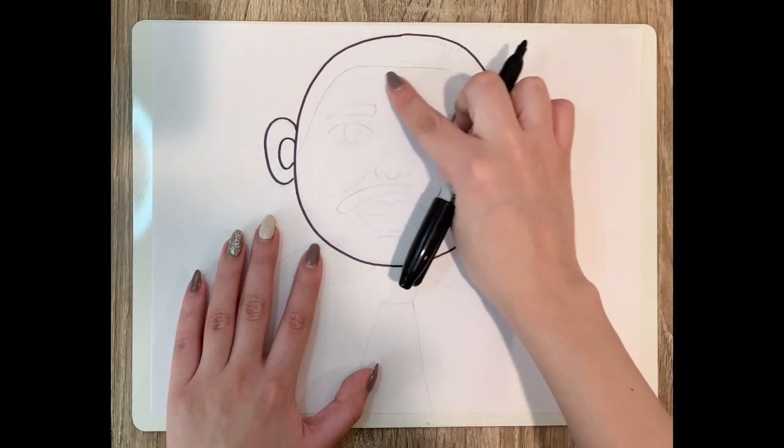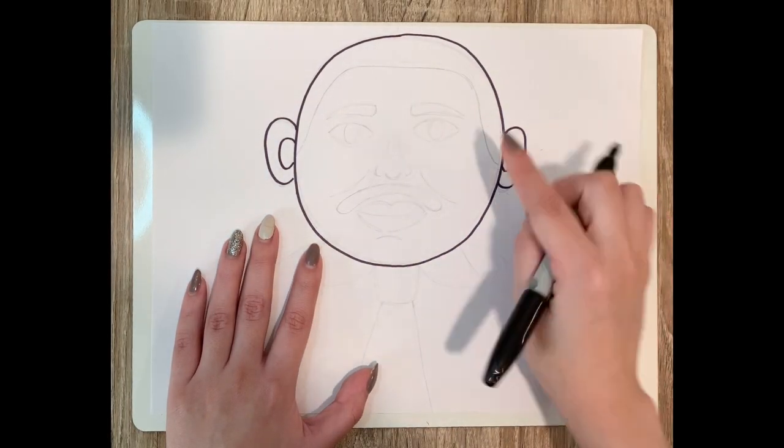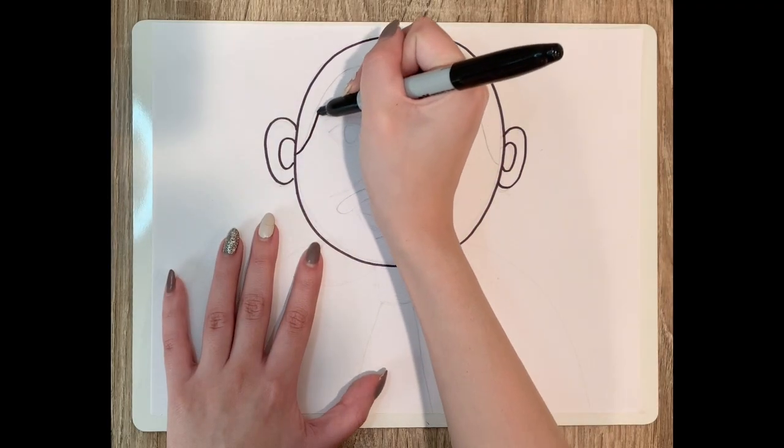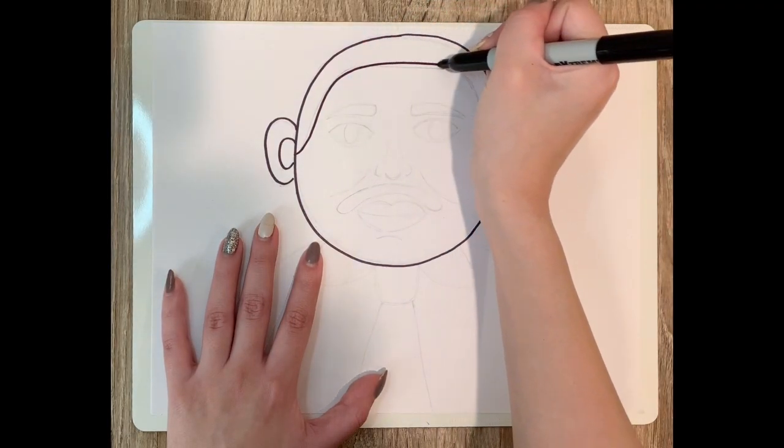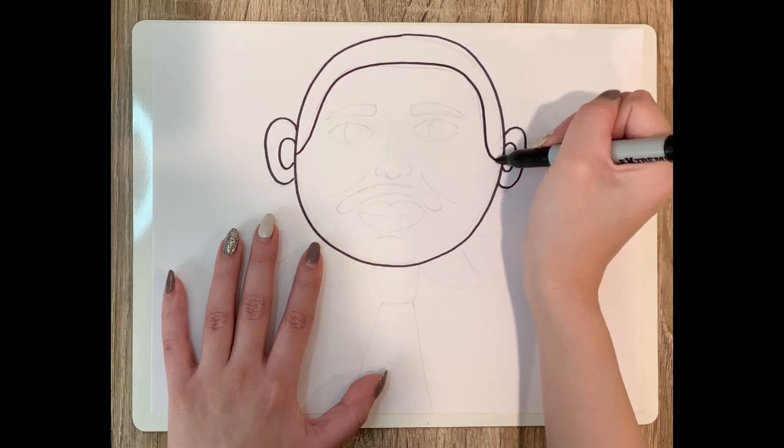Now we are going to create his hair. His hair is going to start on the left-hand side, and it's going to curve up, straight at the top, and then curve back down.